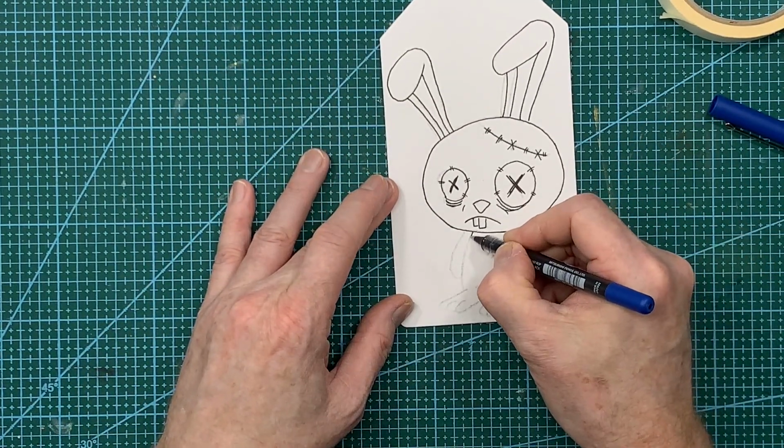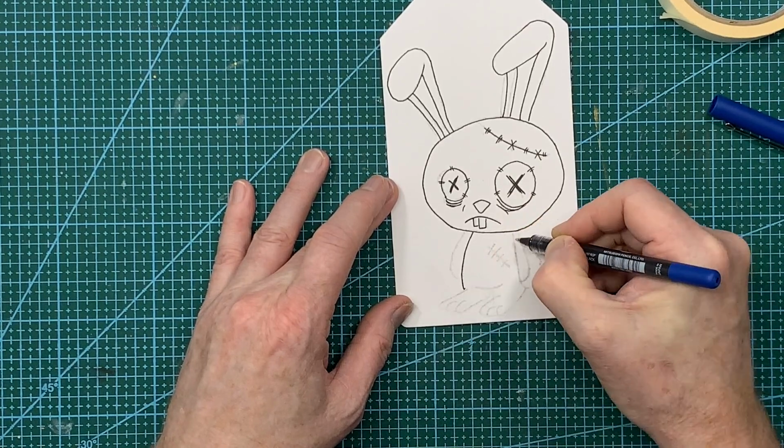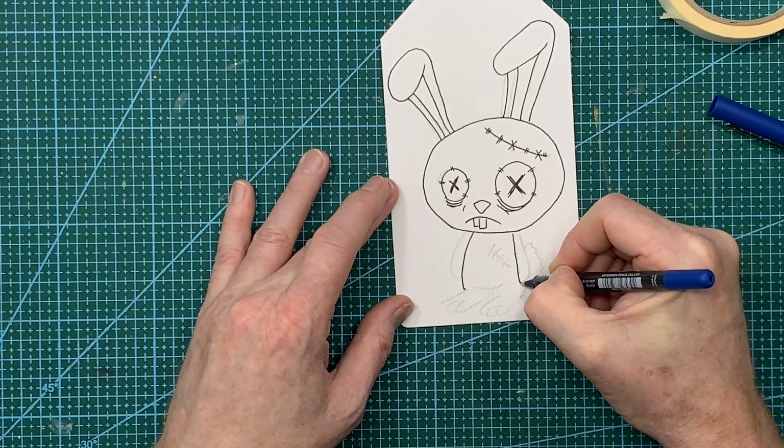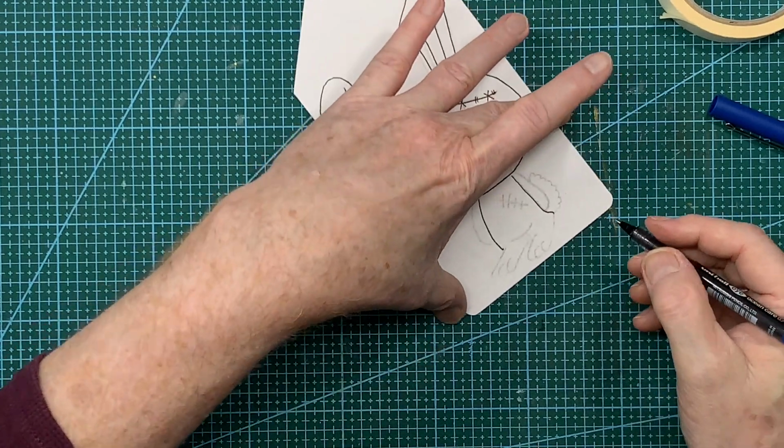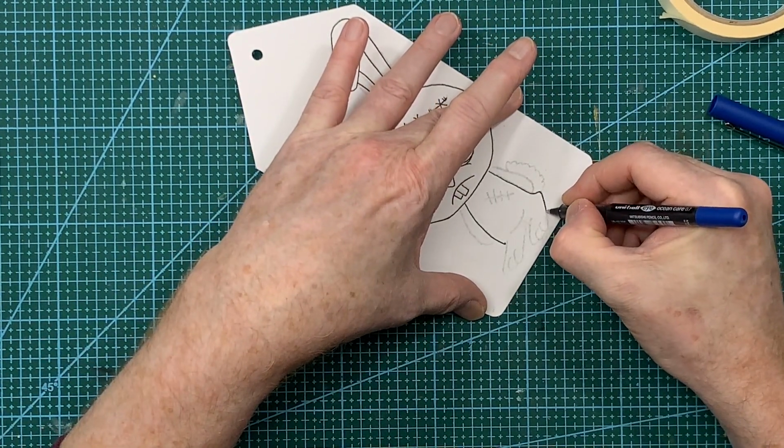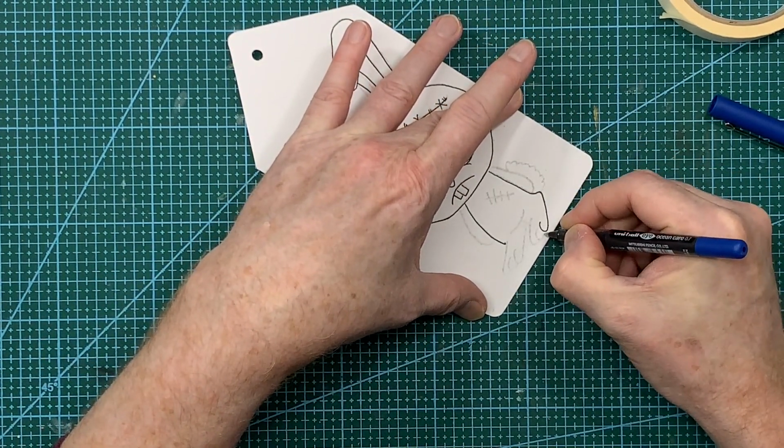And then just kick out the back of the heel there, because bunnies have got big feet.